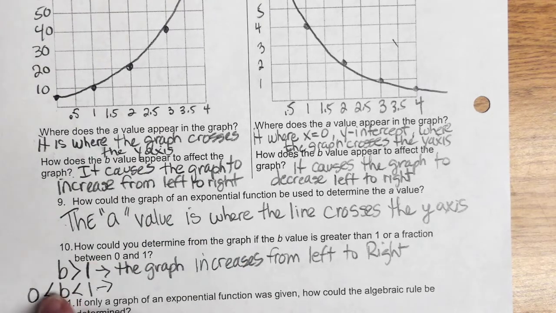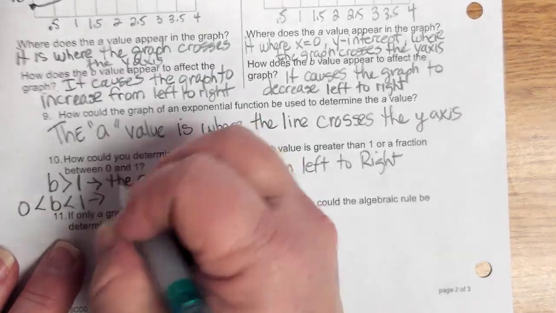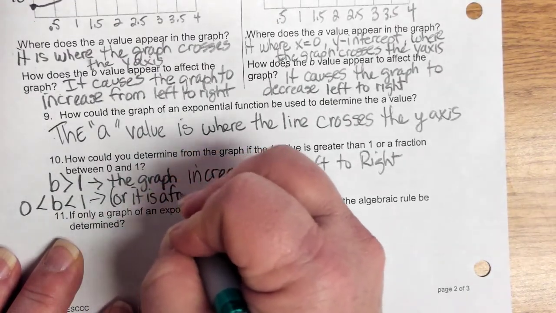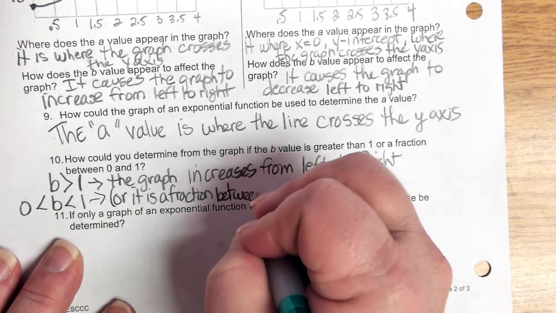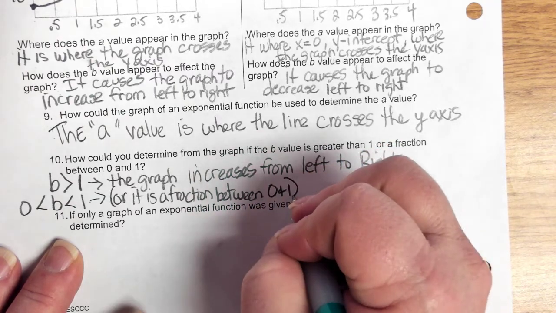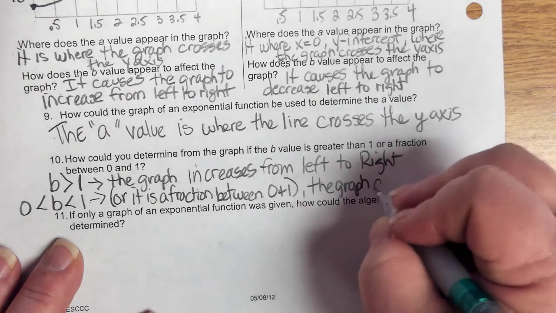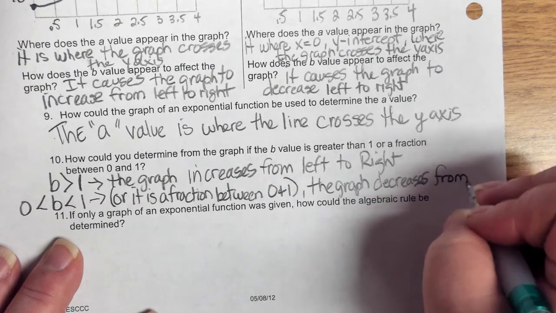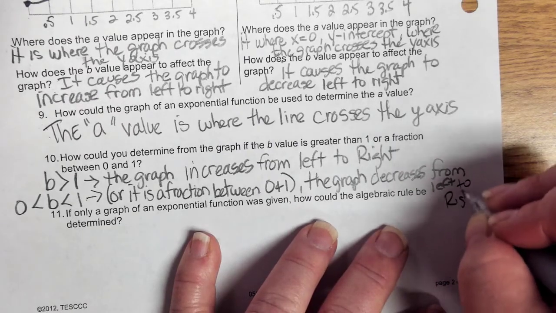If the b value is greater than 0 but less than 1, we could also say it is a fraction between 0 and 1, the graph decreases from left to right.